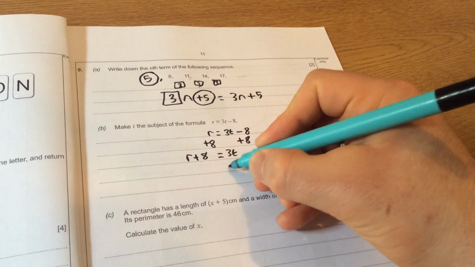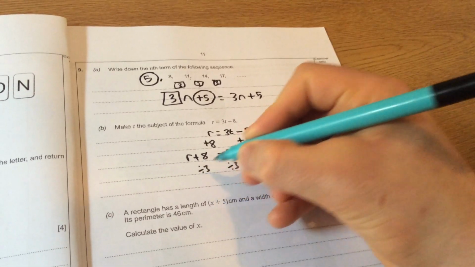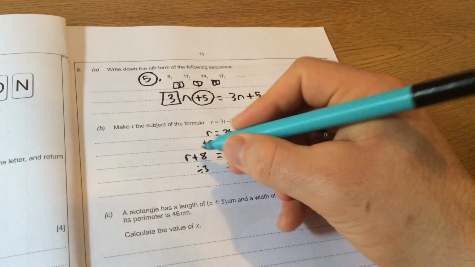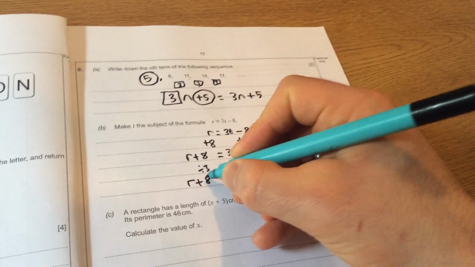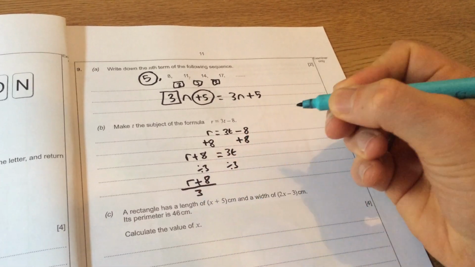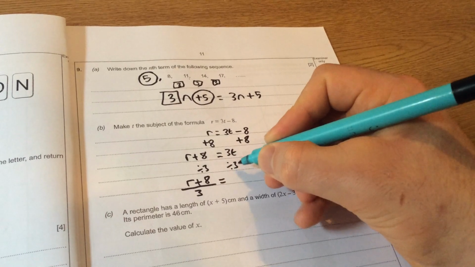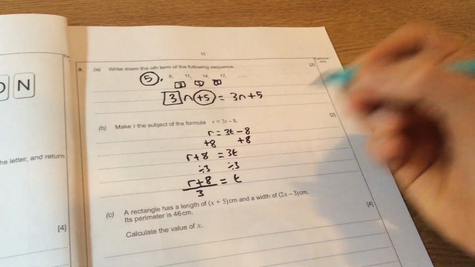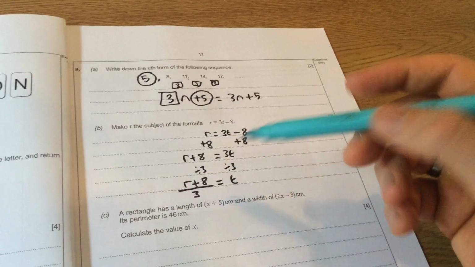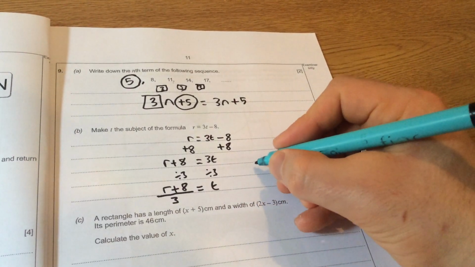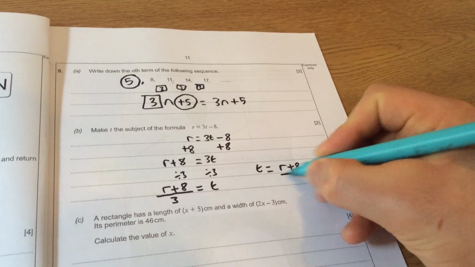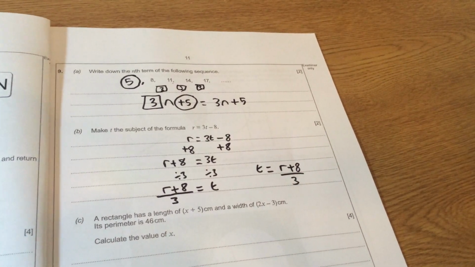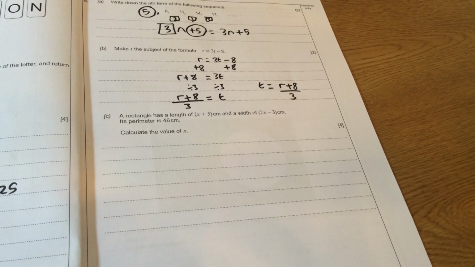Then, I've got to get t on its own, so I divide by 3. Now, the way you divide by 3 in maths, when you've got two letters, okay, when you've got a letter and you can't do anything to it, you end up with r plus 8, and the whole thing divided by 3. 3 divided by 3 leaves you with 1, so I'm just left with 1t. And in maths, you can leave your answer like that if you want to, but they like it when the letter, the subject, is on the left. So t equals r plus 8 all over 3. That's your answer.